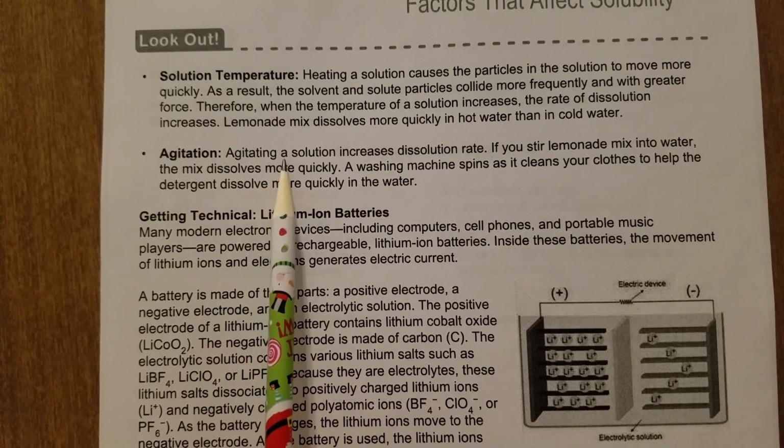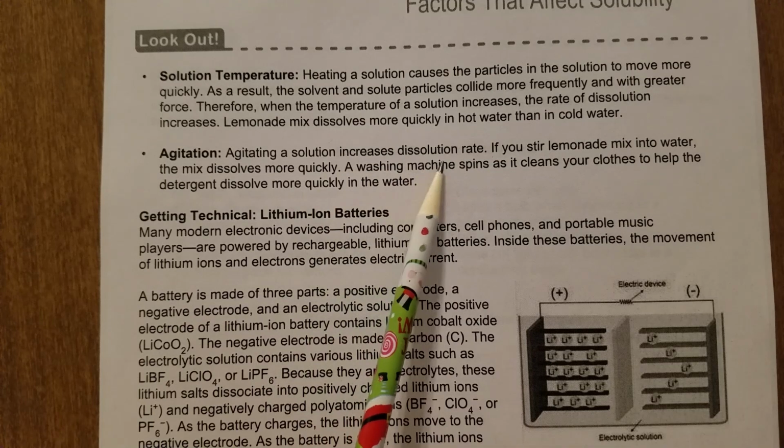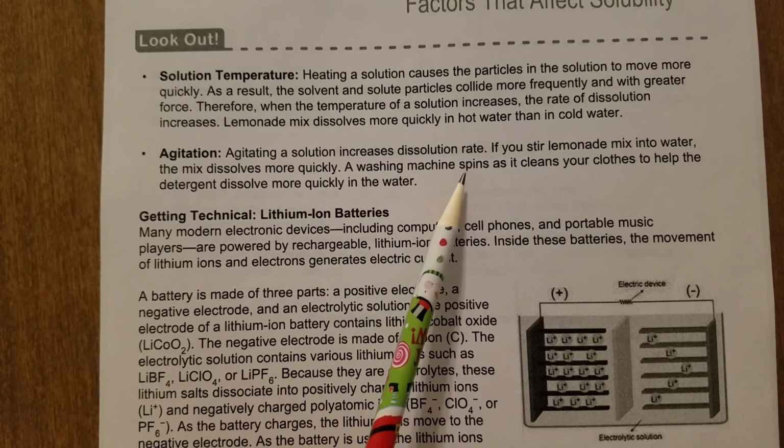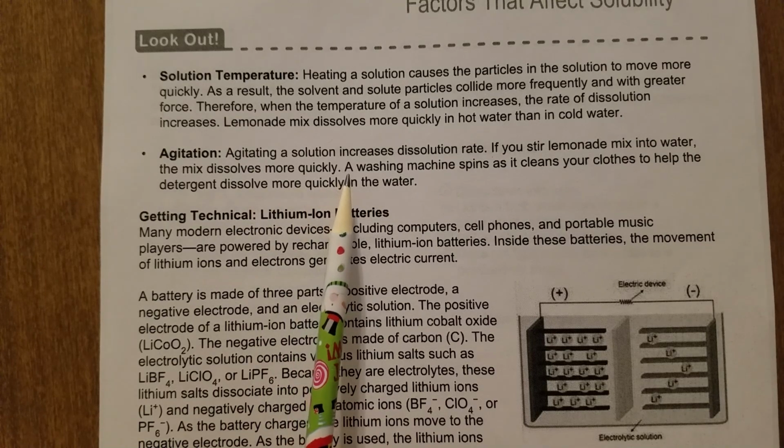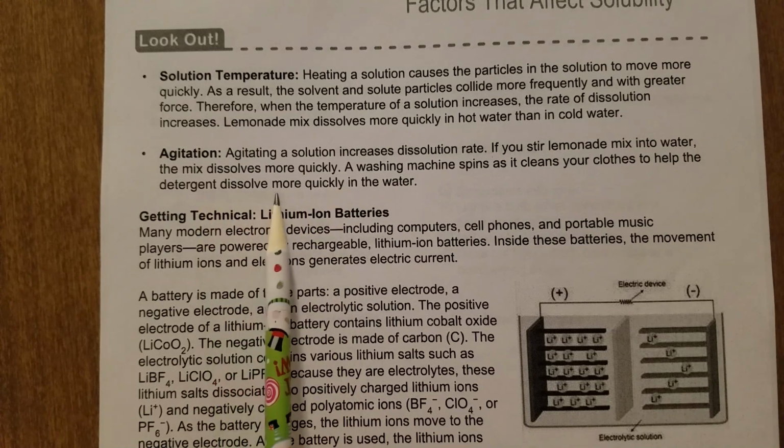Agitation. Agitating a solution increases dissolution rate. If you stir lemonade mix into the water, the mix dissolves more quickly. A washing machine spins as it cleans your clothes to help detergent dissolve more quickly in the water.